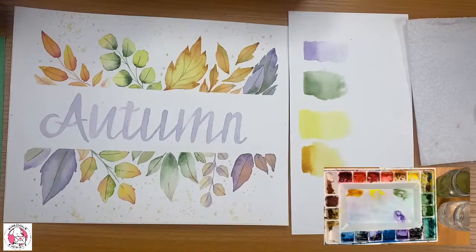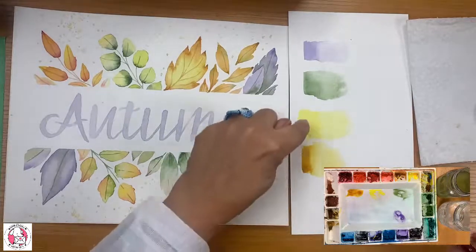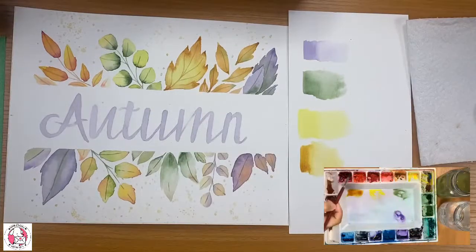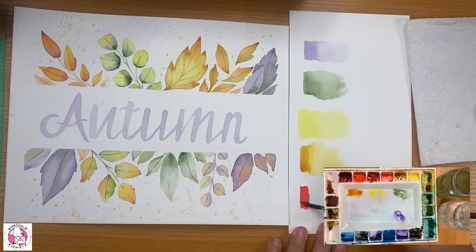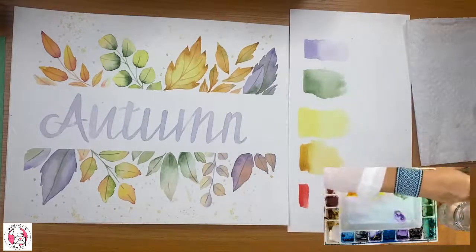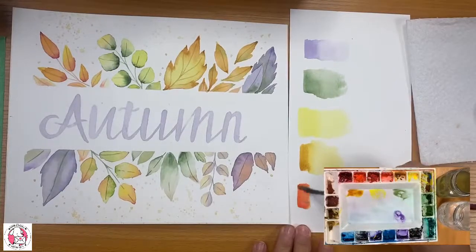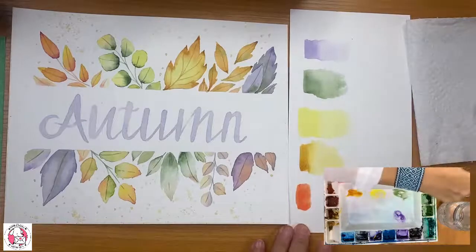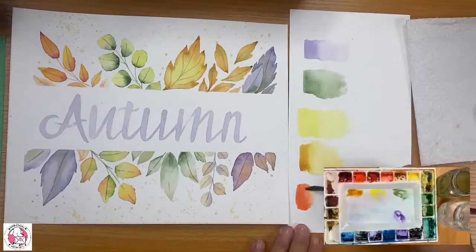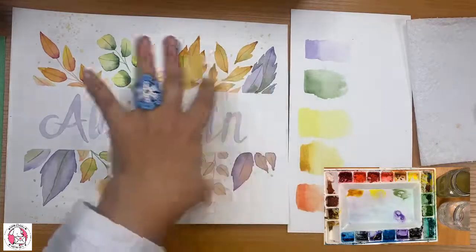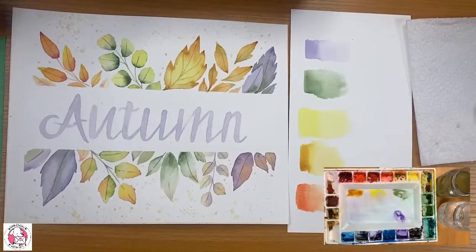And the next color is a combination between the yellow and our cadmium red, that I have here. So these colors are the rest of the color palette that we're going to be playing with.